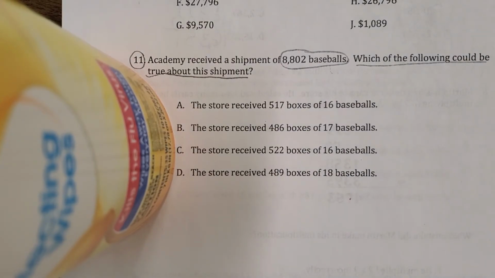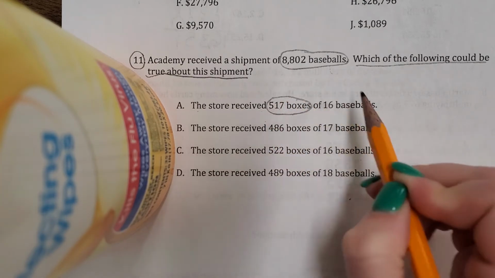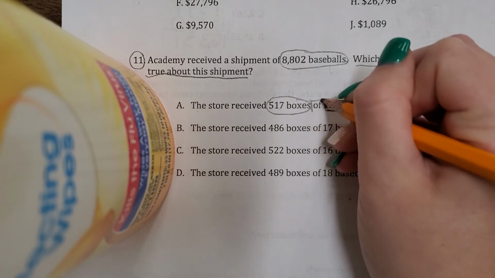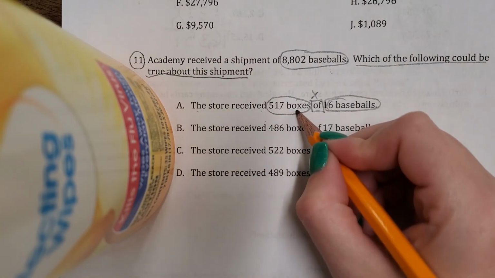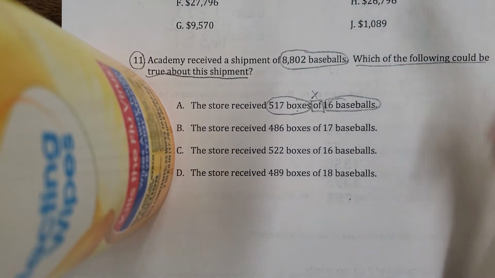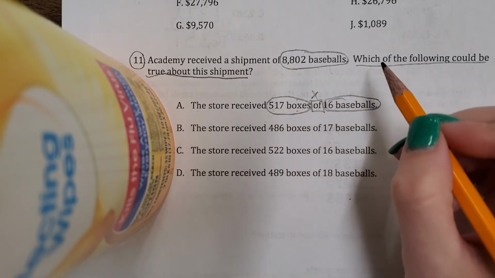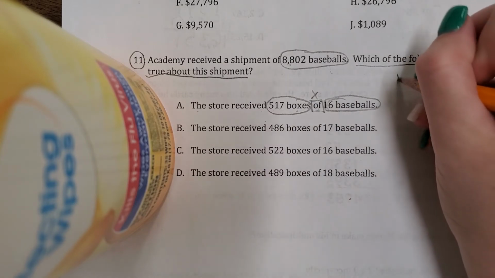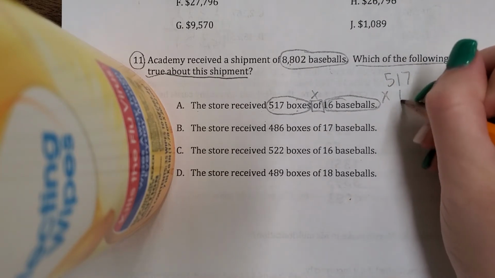is the correct answer. So A, the store received 517 boxes of 16 baseballs. Now this is going to sound crazy, but the word of tells us to multiply because it's basically saying that each box has 16 baseballs. So because we have of, we're going to multiply, we're going to do 517 times 16, and it needs to equal 8,802 to be our correct answer. So we have 517 times 16.